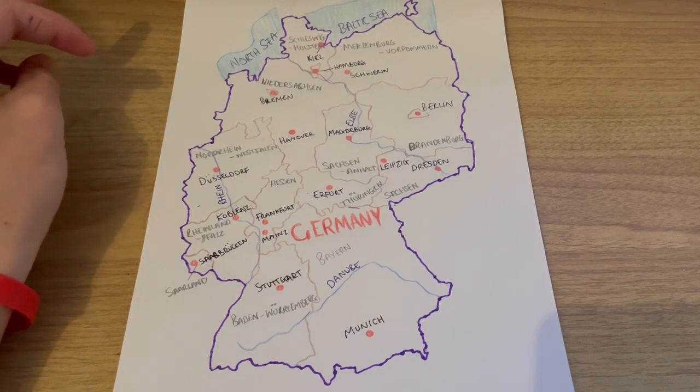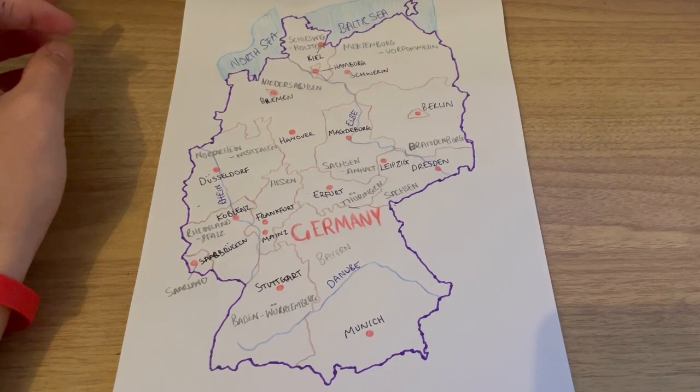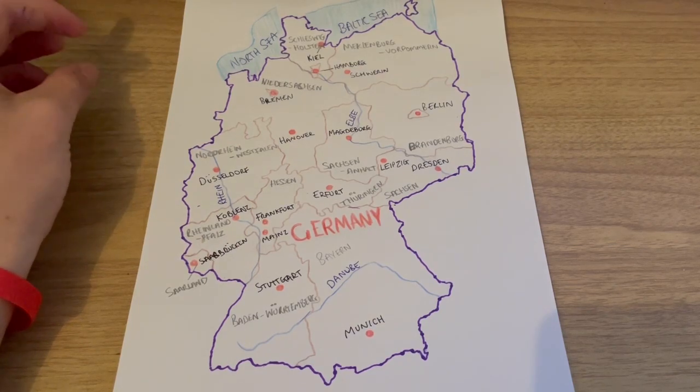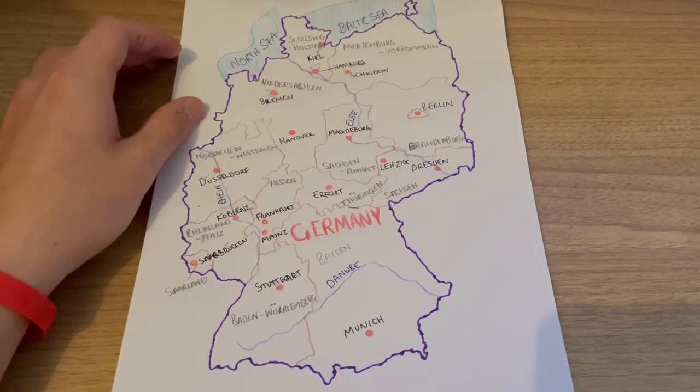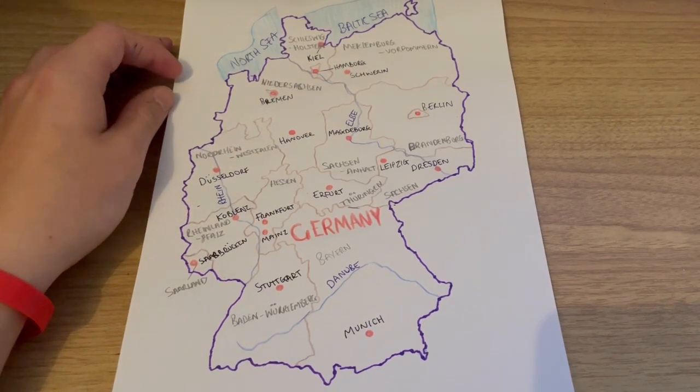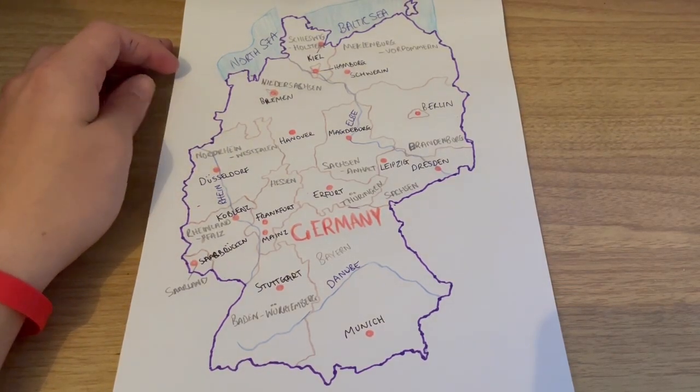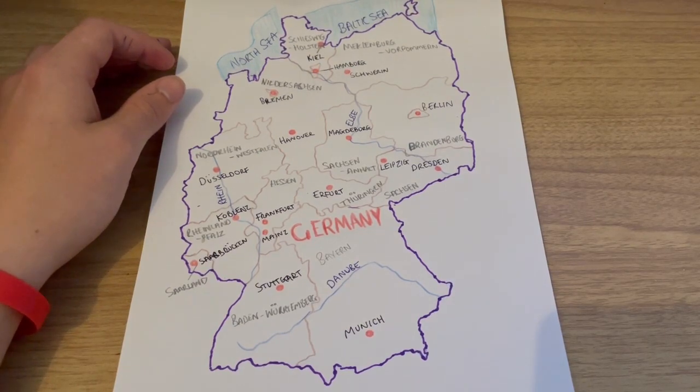But later on in 1848, it was a time of a lot of revolutions around Europe, and there was an attempt to bring Germany together, and a national assembly was formed, but it didn't end up working out, and it fizzled out.